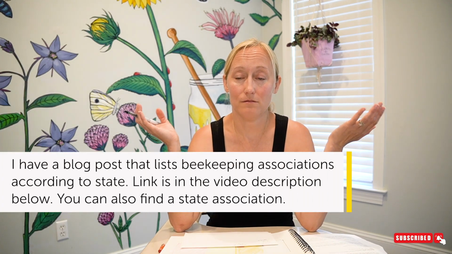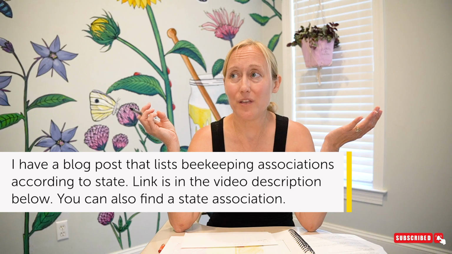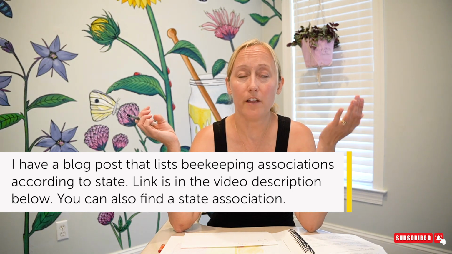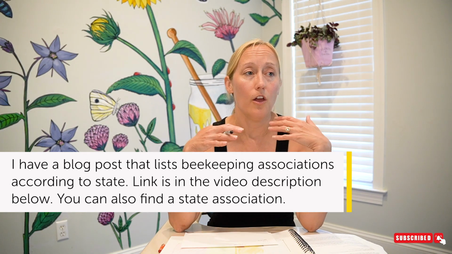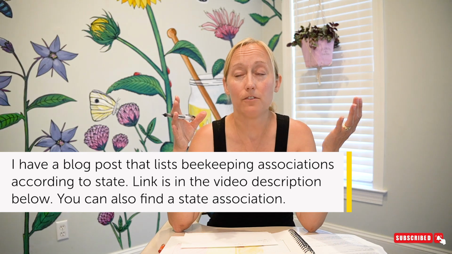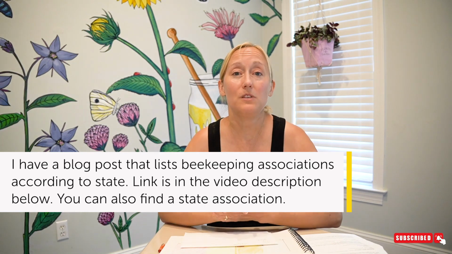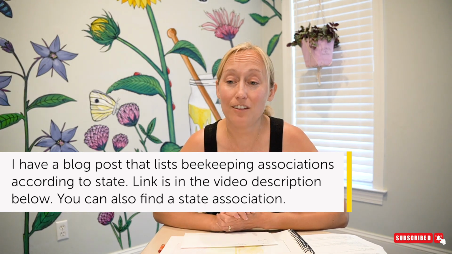It doesn't matter if the clubs are too far away from you or if there's no club in your state. Find a beekeeping association that is in your climate zone. If you are in Idaho and there are no bee associations for hours away from you, okay, then you are not going to be going to in-person meetings, and that is fine.